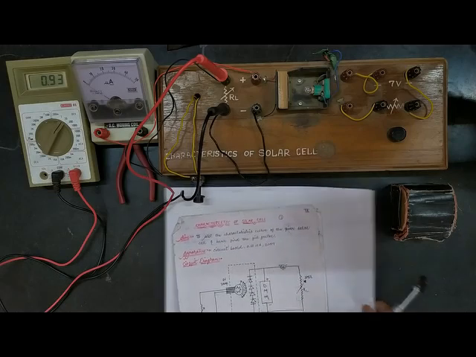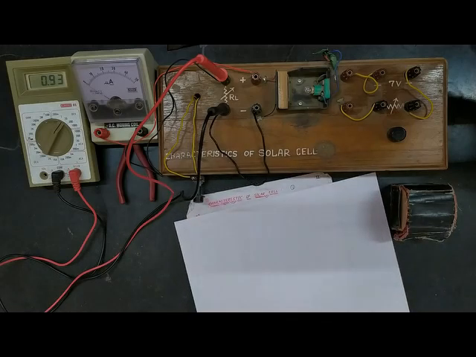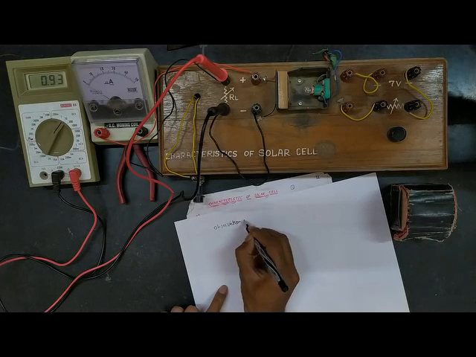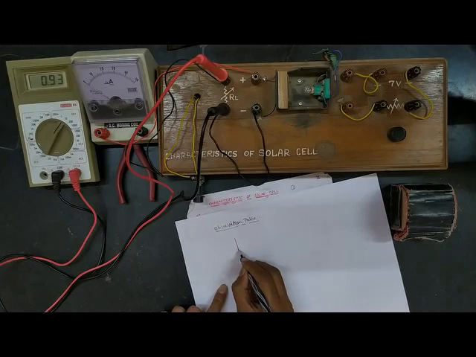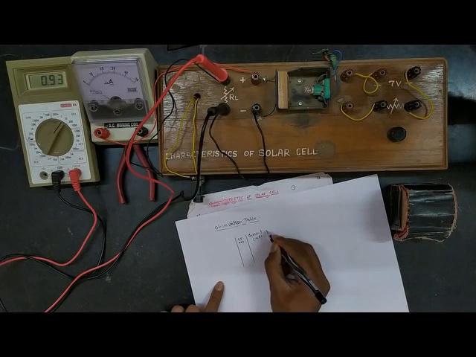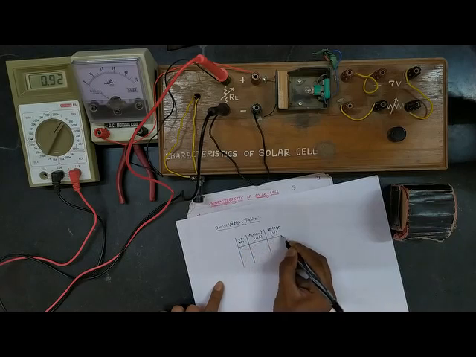Now I will take a fresh page to write down the readings. What I want to write is simply the observation table. The observation table simply contains 3 columns, not much complicated. The first one is the serial number, second is current, which we measure in microampere, and lastly the corresponding voltage, which we measure in volts. So this is the simple observation table.